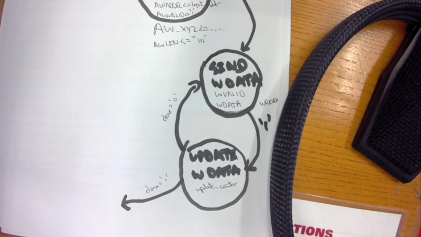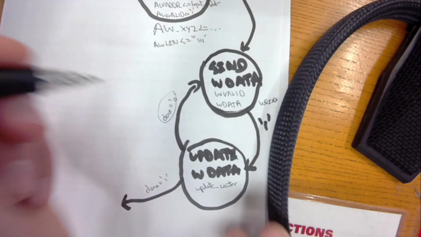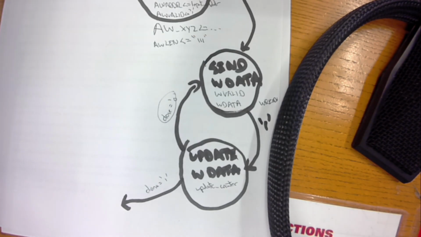I received a valid W ready. I know I've sent 0, now I've sent 1, now I've sent 2, now I've sent 3. There's also, you can either check it directly here, or you could say my counter value equals 8, or my counter value does not equal 8. Or you separately generate a done signal, which is just based on whether the counter value is equal to 8.